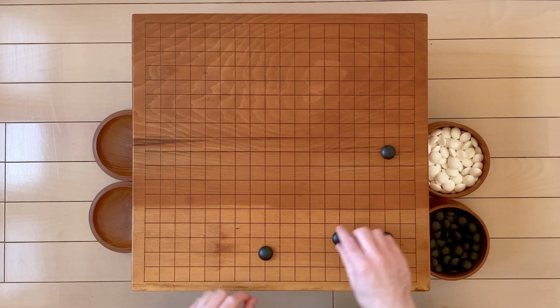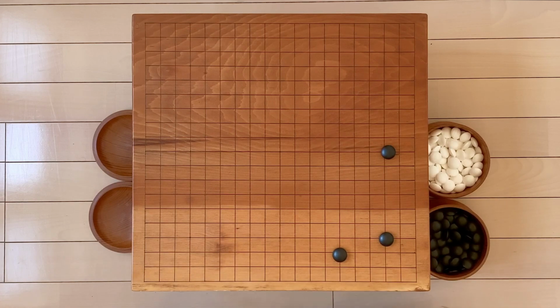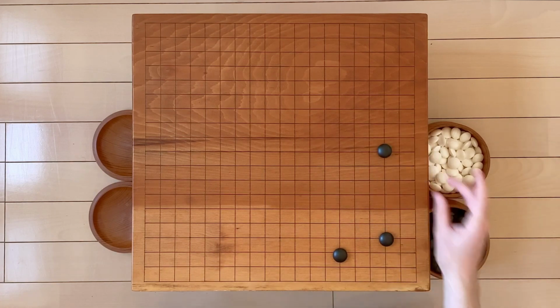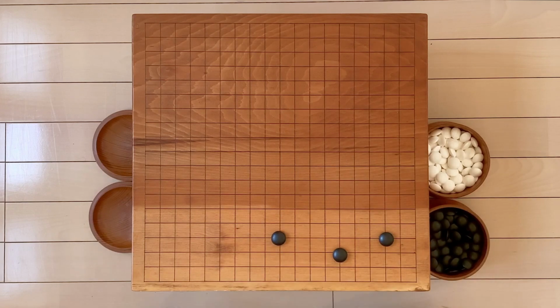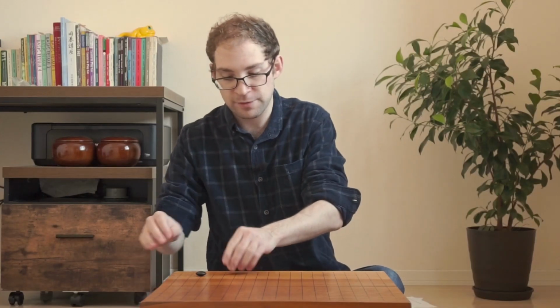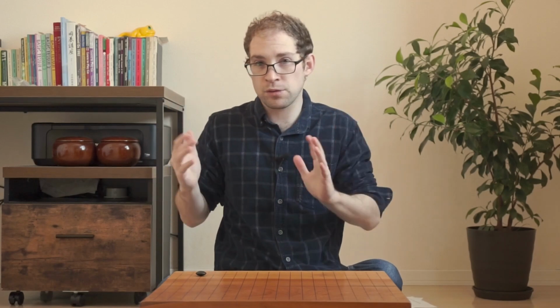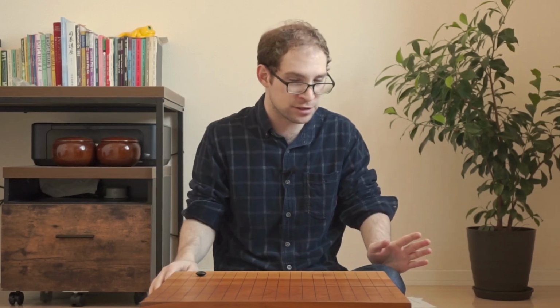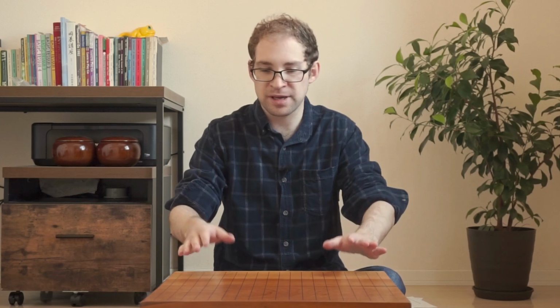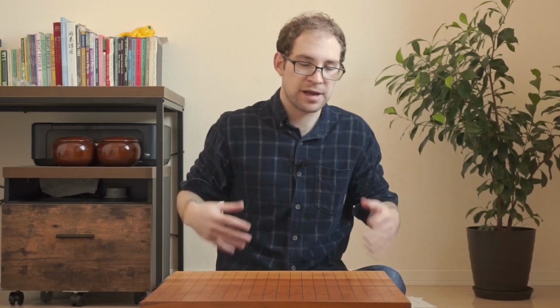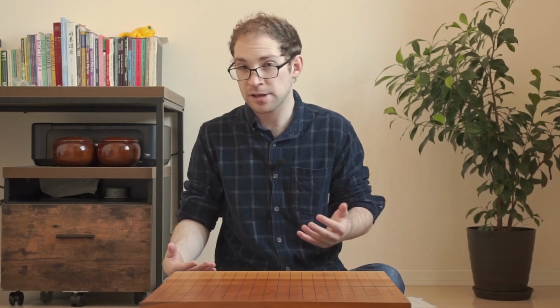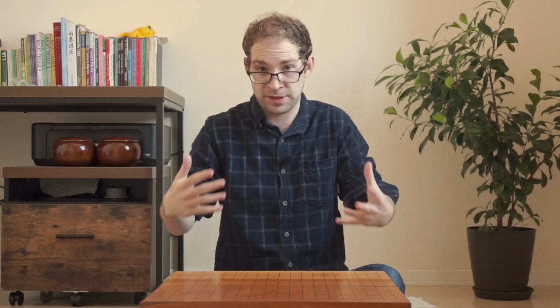Same thing goes for the low large knight's move. We would still prefer this direction over this direction. So you can see that with a little bit of thought, your stones do have a directionality toward them. So at the beginning, when you're thinking about your corners and where you want to play next, think about the direction of play that's good for you, but also the direction of play that's good for your opponent. That's the next expanding out of this idea.